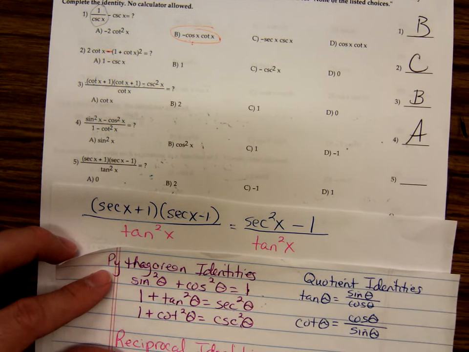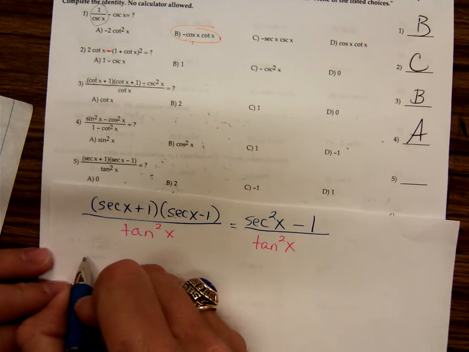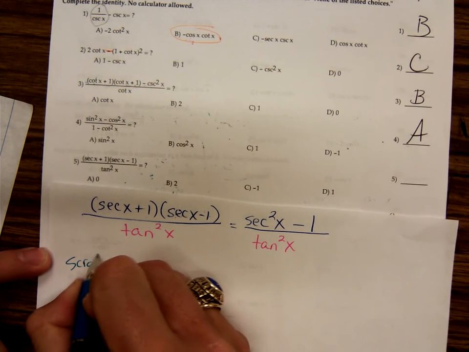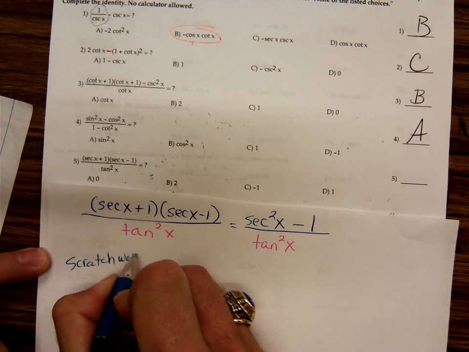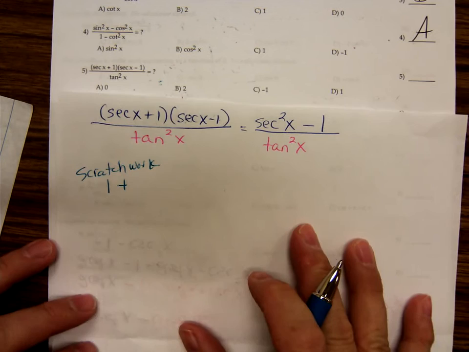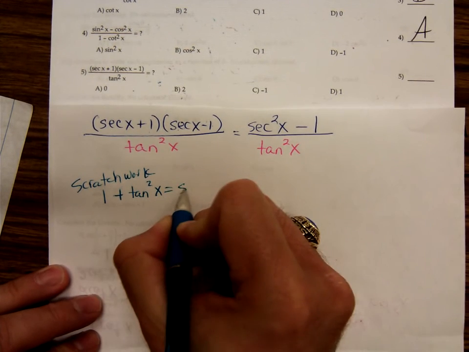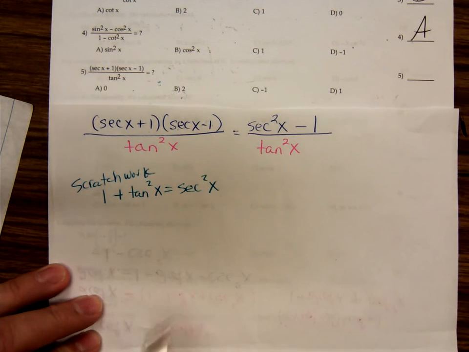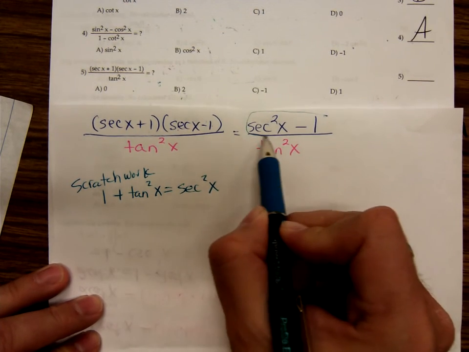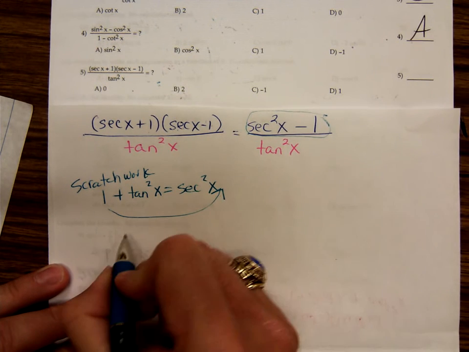Look at that. Here's my scratch work. I think of 1 plus tangent squared x is secant squared x. That means that secant squared x minus 1 is tangent squared x.